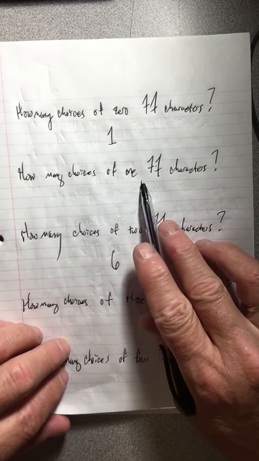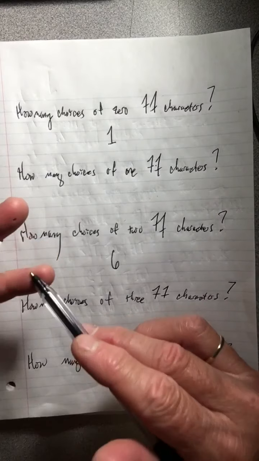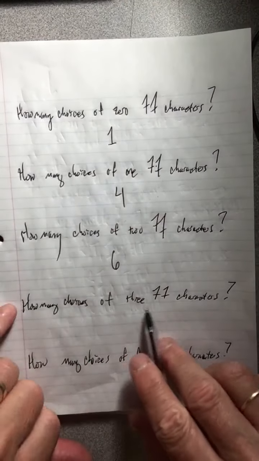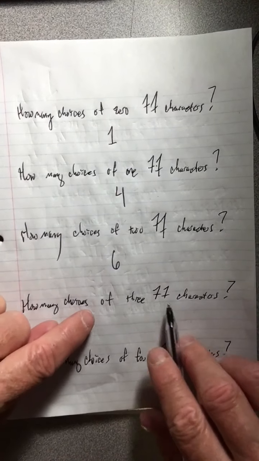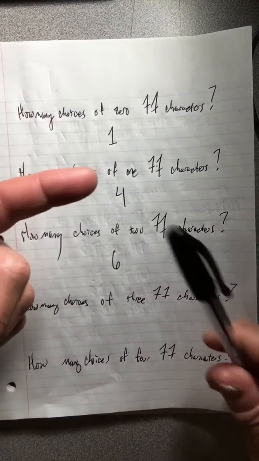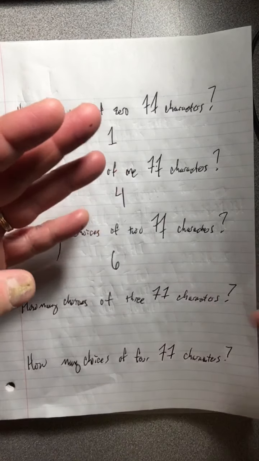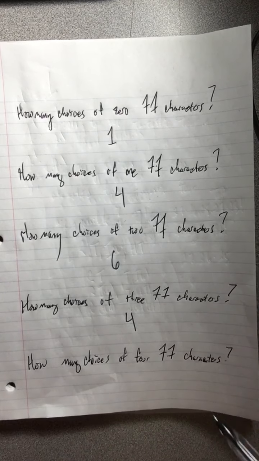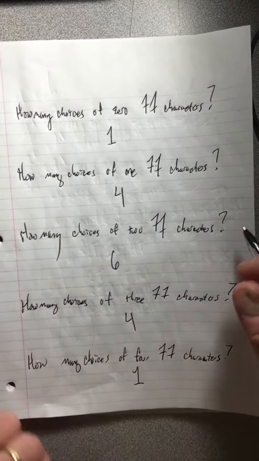How many choices of 1? Well, there's 4 characters. I could choose Reed, the Invisible Woman, Thing, or the Human Torch. So there's 4 here. How many choices of 3 characters out of the 4 Fantastic Four? Well, that's the same as this, because it's just how many ways can I leave one out? I can leave Reed out, the Human Torch out, the Invisible Woman out, or the Thing out, and then use the other 3. So there's 4 ways to do that. And then how many choices of using all 4? Well, you got to use all 4. So there's one way to do that.